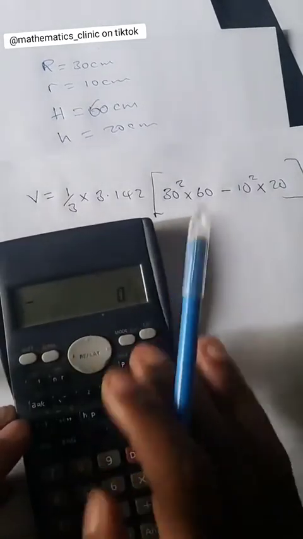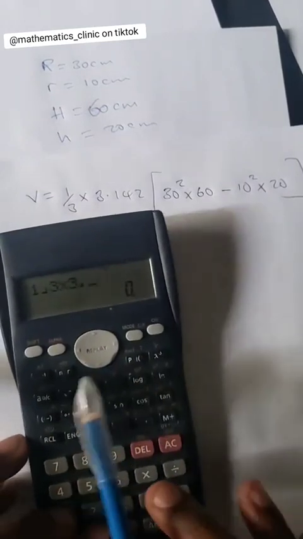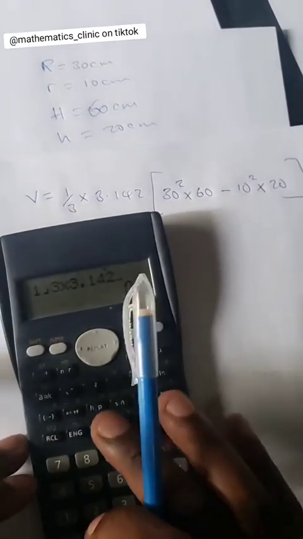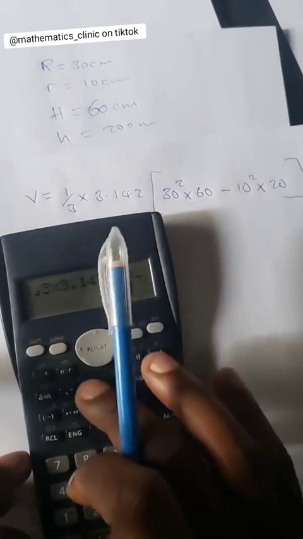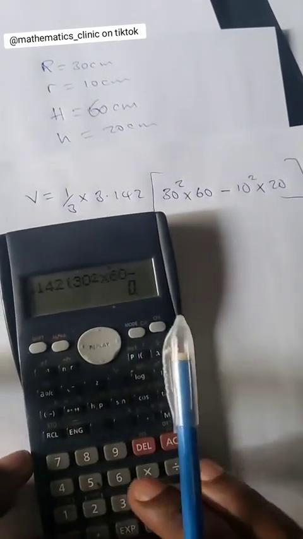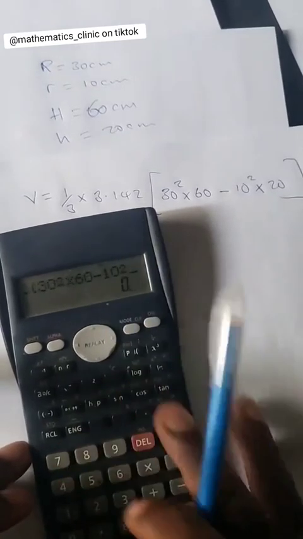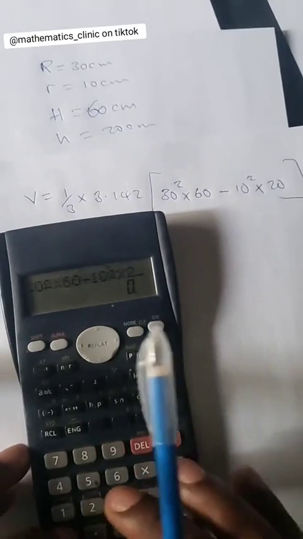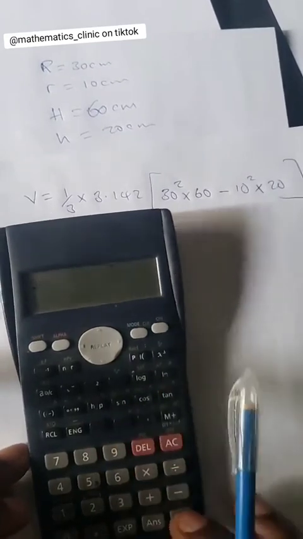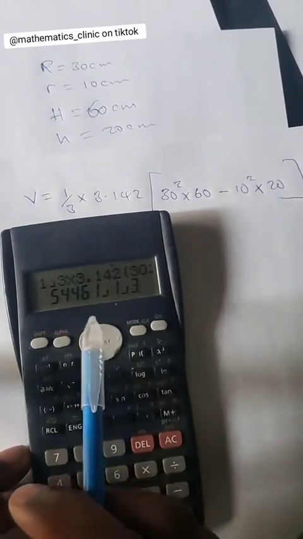So simply say 1/3 times 3.142, open bracket, 30 squared times 60 minus 10 squared times 20, close bracket, equals. We are having that, but this is in fraction form.